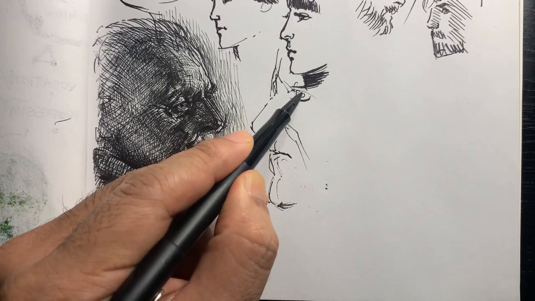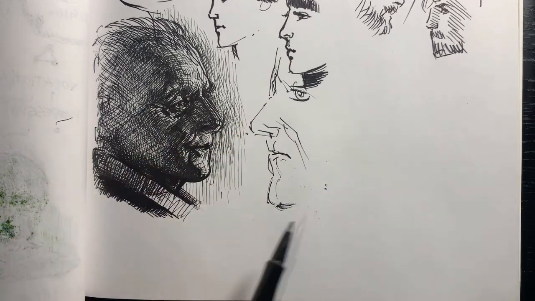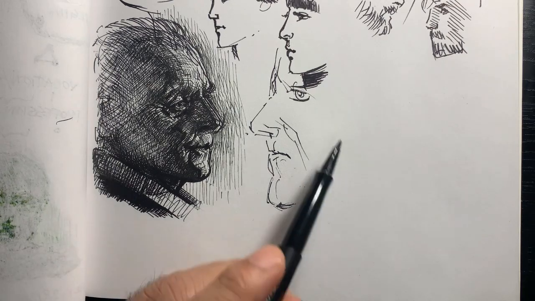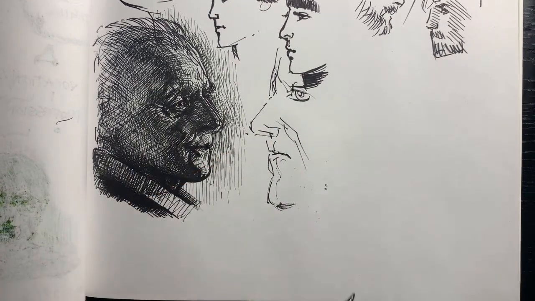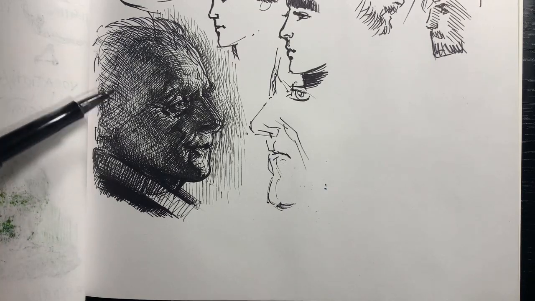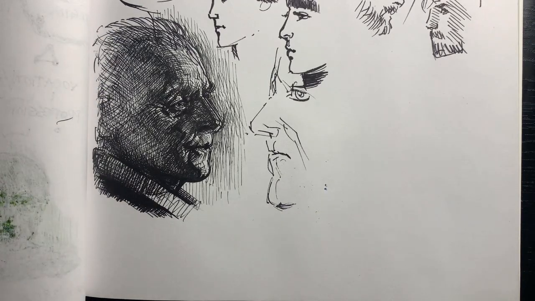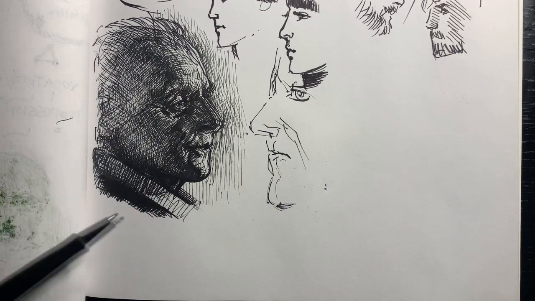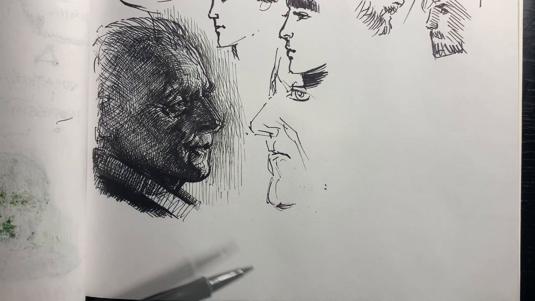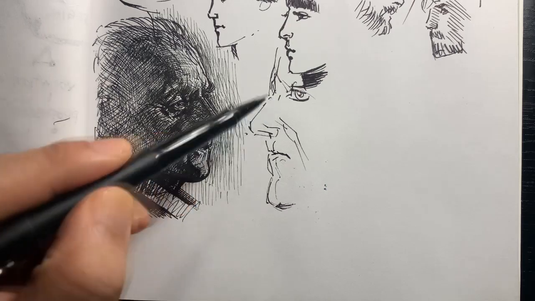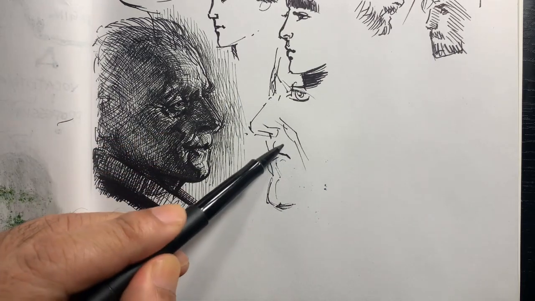So what I'm going to do is take what I learned, but also use this as a reference. That's another thing, this idea of studying, which is useful because, again, you can gauge your proportions by the likeness. That's one good thing about it.